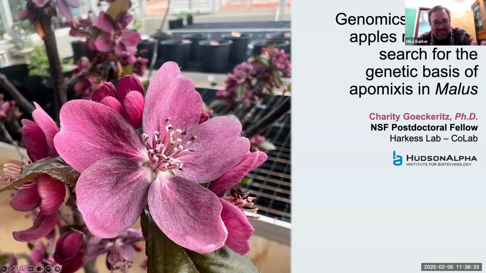Well, let me introduce you for just a second. Charity Goeckeritz is an NSF postdoctoral fellow working at the Harcus lab at HudsonAlpha, where she's studying apomixis in the Rosaceae. You may remember Charity; she was on here 2 or 3 years ago telling us about her work during her PhD on sour cherry genomes. Today she's here to talk to us about genomics of triploid apples, narrowing the search for the genetic basis of apomixis in Malus. With that, I'll let Charity take it away.